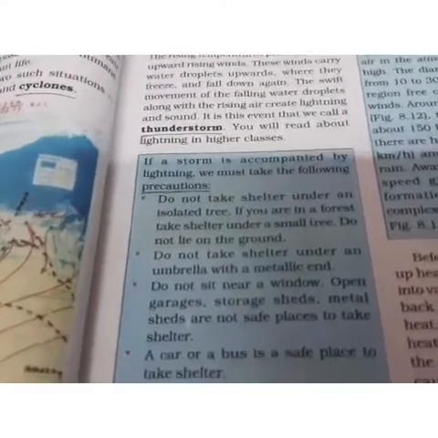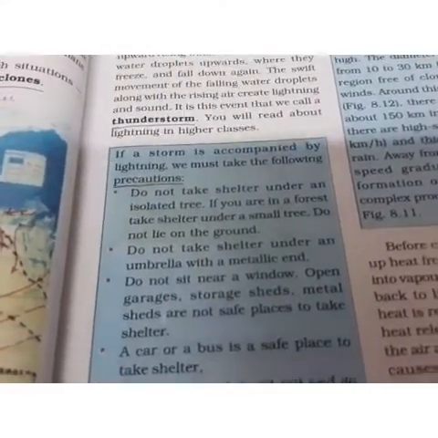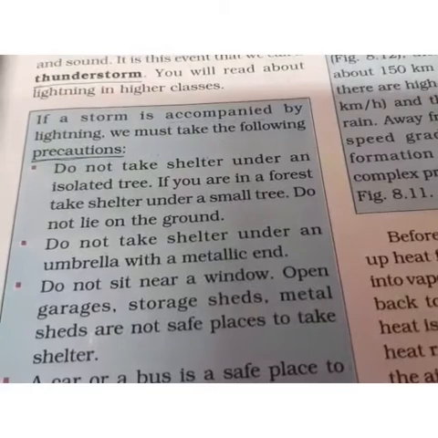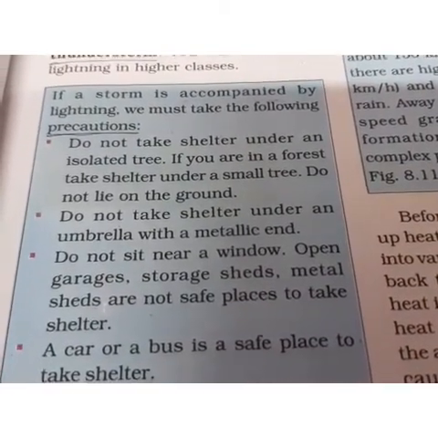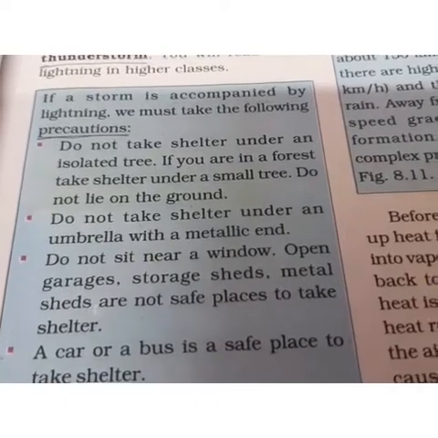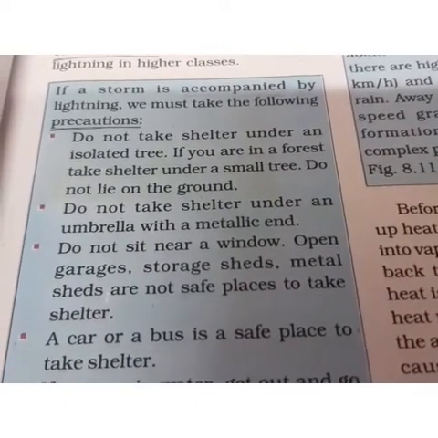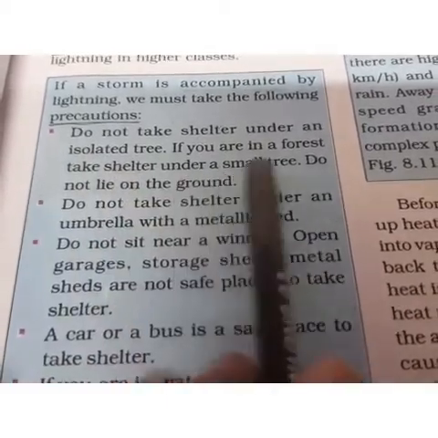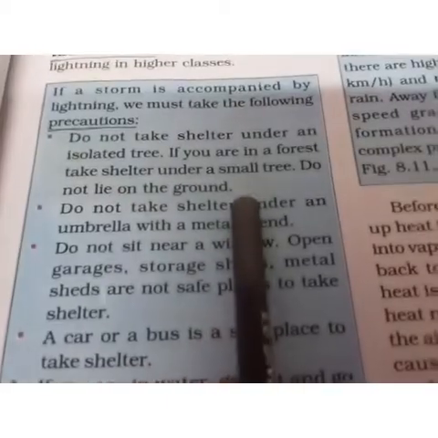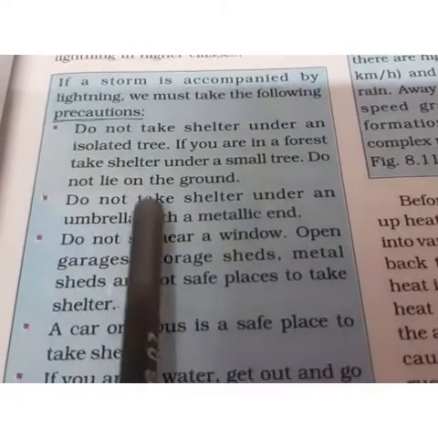Now, what precautions should be taken if there's a storm? Now, if a storm is accompanied by lightning, we must take the following precautions. मतलब हमको क्या क्या ध्यान रखना चाहिए अगर storm है और lightning और thunder है तो. Do not take shelter under an isolated tree. If you are in the forest, take shelter under a small tree, and do not lie on the ground.